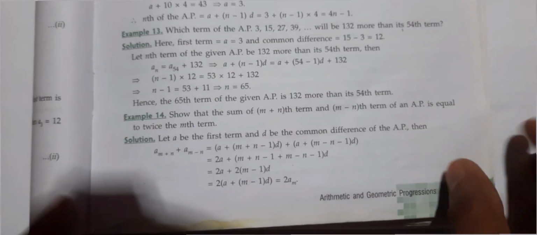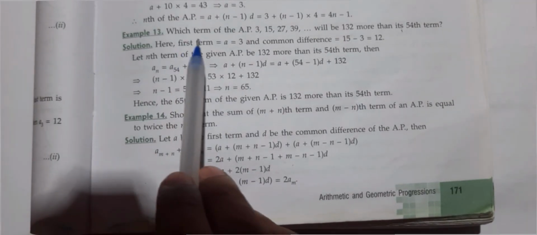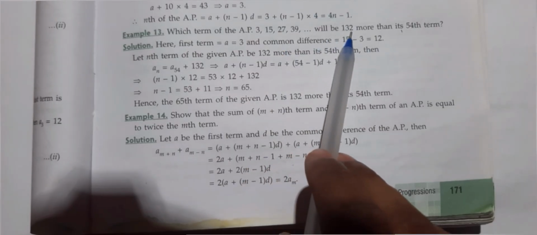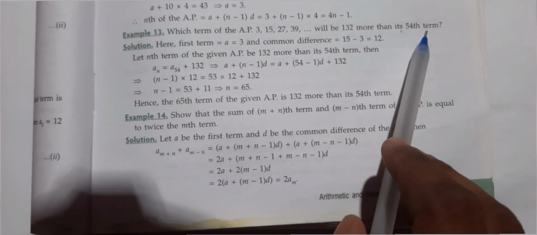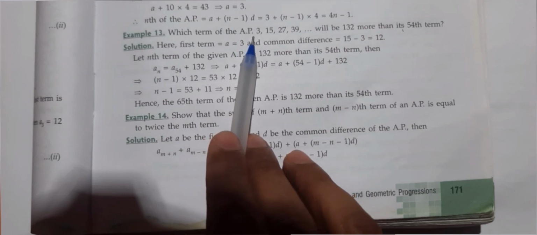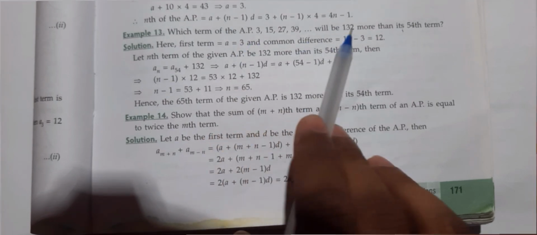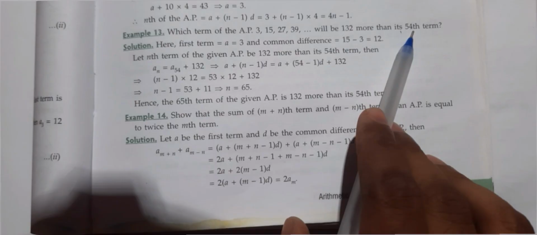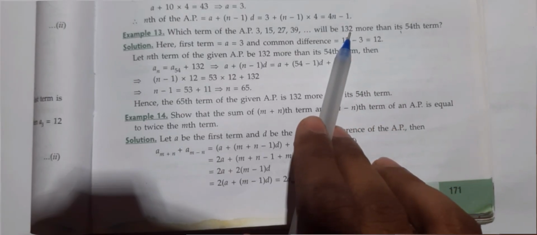There is a next question. They are saying which term of an AP given in the series will be 132 more than its 54th term. It means we have to find what that value is and in which place it lies, which will be more than the 54th term value. How much will it be more? 132. So you have to find out a value.